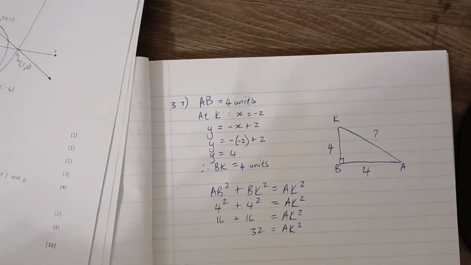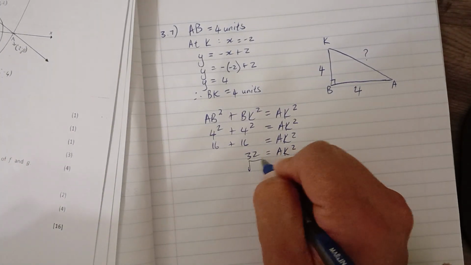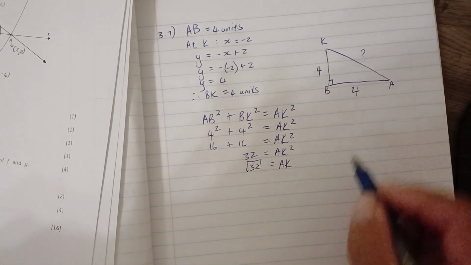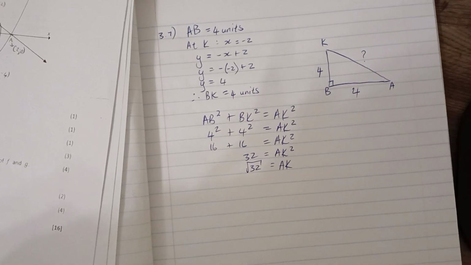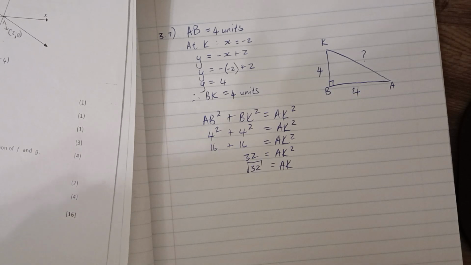And then to get rid of the square, I can square root both sides. So that will leave me with square root of 32 is equal to AK. And I would have been happy if you left it in surd form. Now, you can also write it in decimal form.